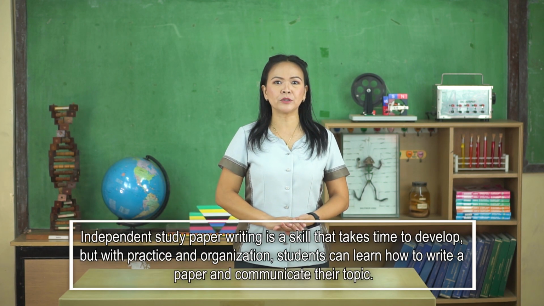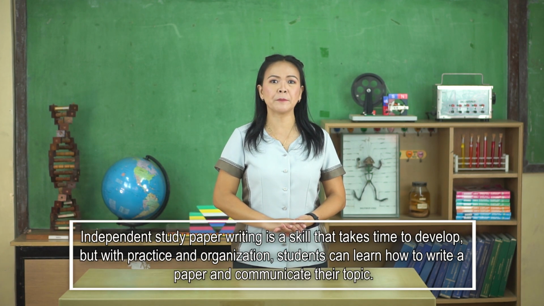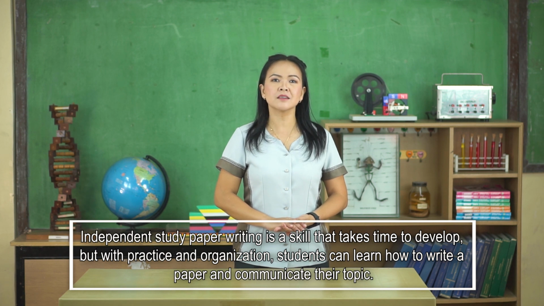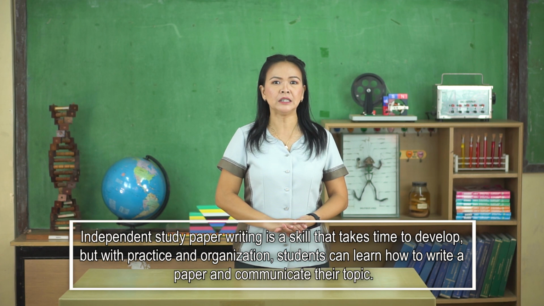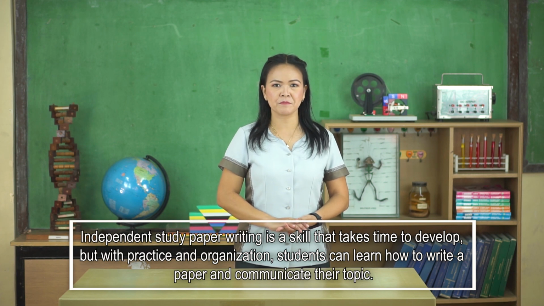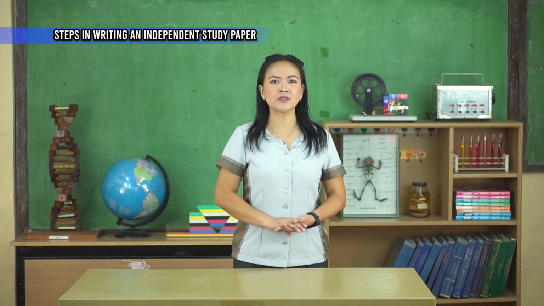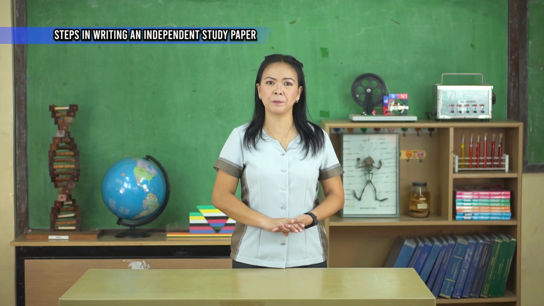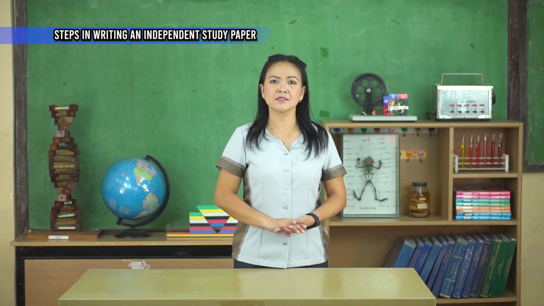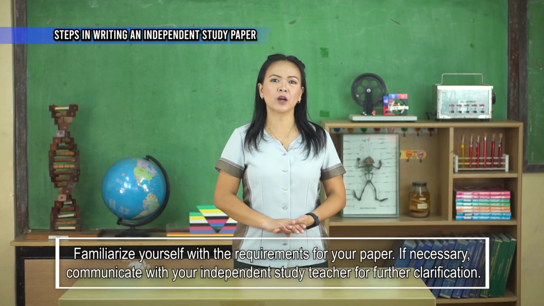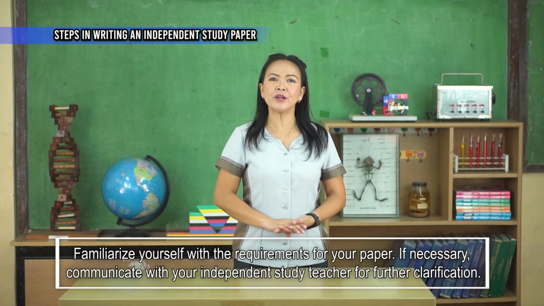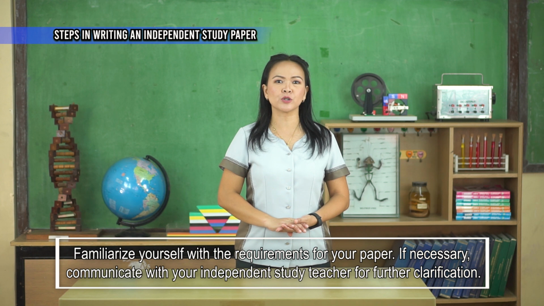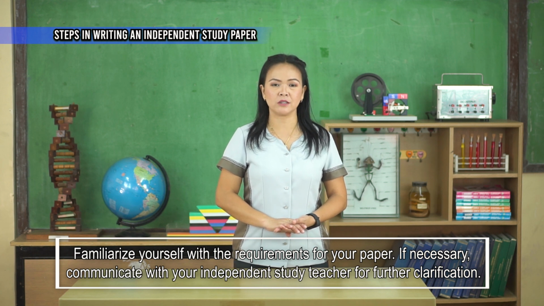Independent study paper writing is a skill that takes time to develop. But with practice and organization, students can learn how to write a paper and communicate their topic. What are the steps in writing an independent study paper? First, familiarize yourself with the requirements for your paper. If necessary, communicate with your independent study teacher for further clarification.